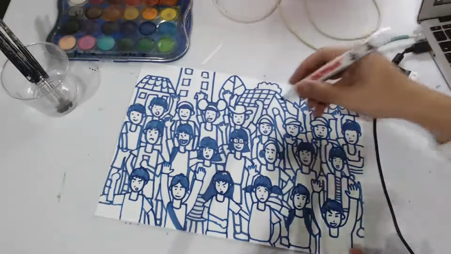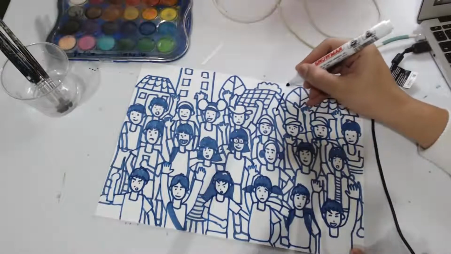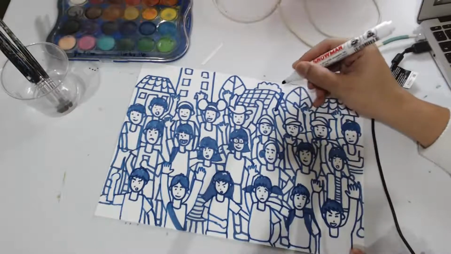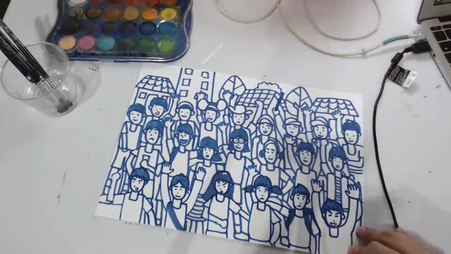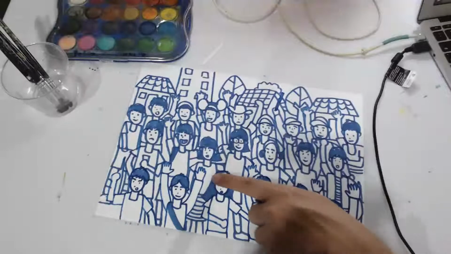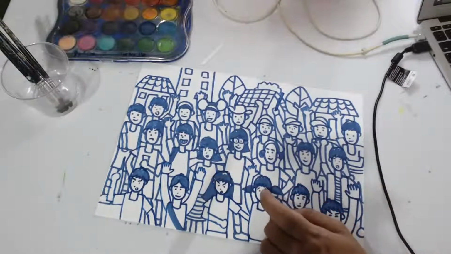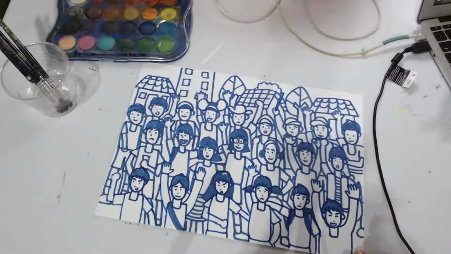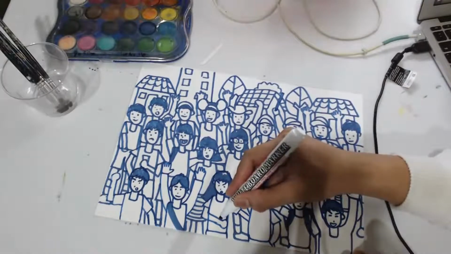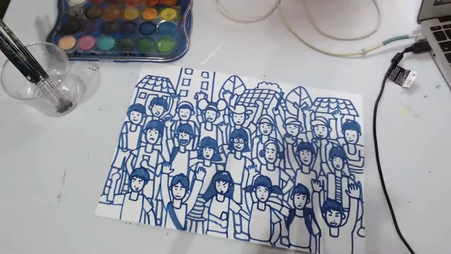Maybe you can put something like this one is holding something, a stick maybe. And then maybe this person is holding a handphone. Maybe this one is holding the handphone. Yeah, try to make it more merry as best as you can.